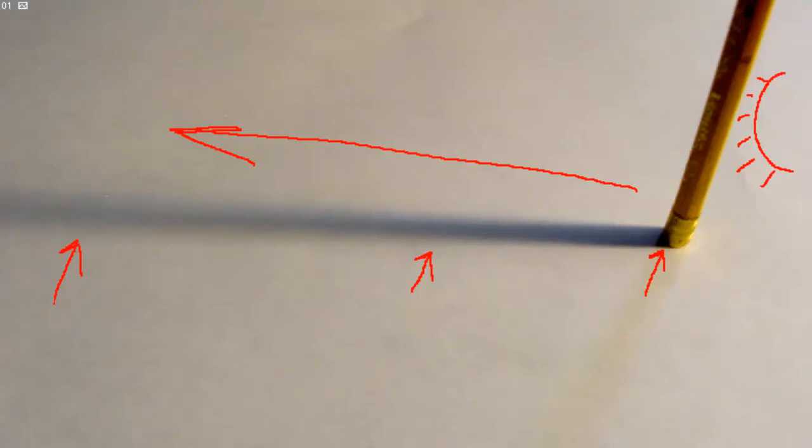The other attribute is that the closer the shadow is to the object, the darker the shadow is. Right next to the pencil, where the shadow starts and the shadow is closest to the object, that's the area that is the darkest. And as the shadow moves away from the object, the value of the shadow rises. In other words, the shadow gets lighter and lighter.